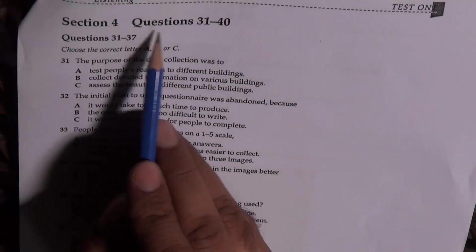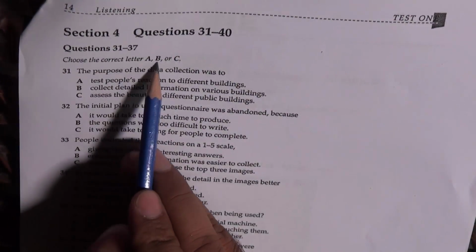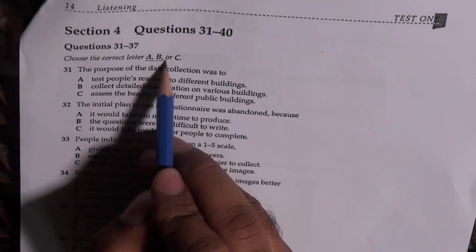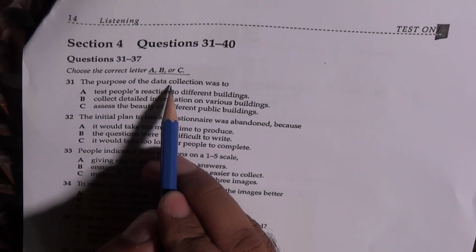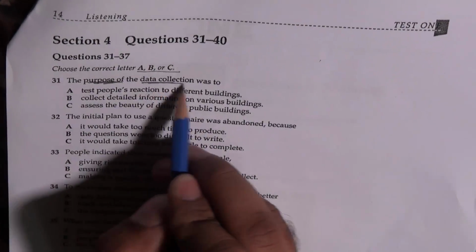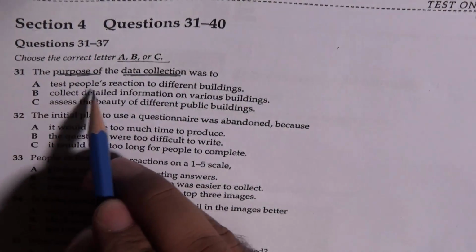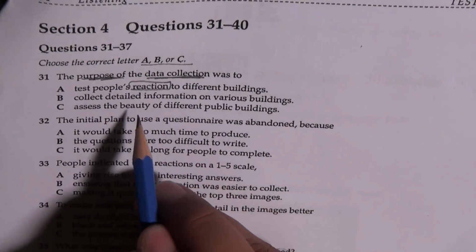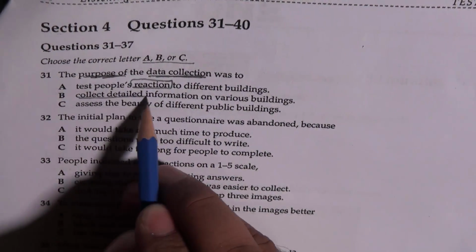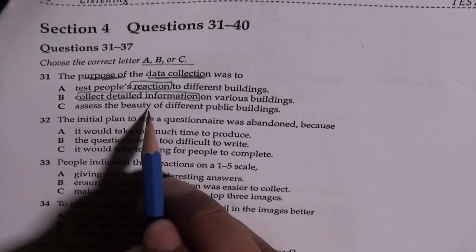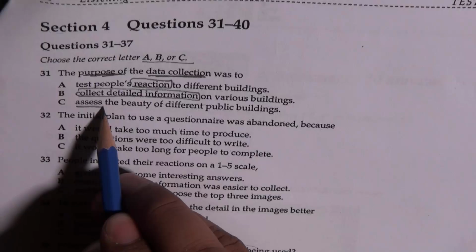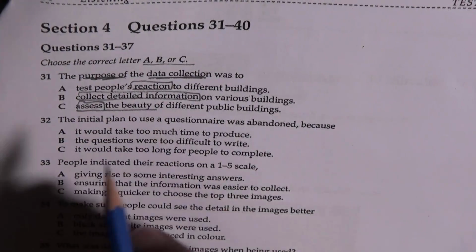So let's go to the book test, and we are going to read all the questions, and I'm going to give you some tips, and then I'll play the audio and we will solve the test. Let's start. Okay, now let's take a start with section 4, questions 31 to 40. Choose the correct letter A, B, C. So you got to choose the correct letter. The purpose of the data collection was data collection, and there are 4 things. Test people's reaction. The clue word is reaction. Collect detailed information. Assess the beauty of different public buildings. Assess. Right? So you got to just keep these 3 things in mind.